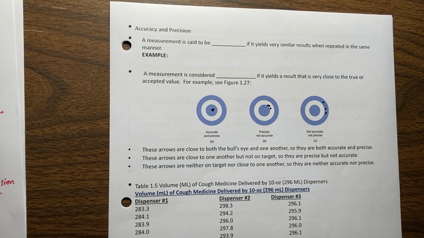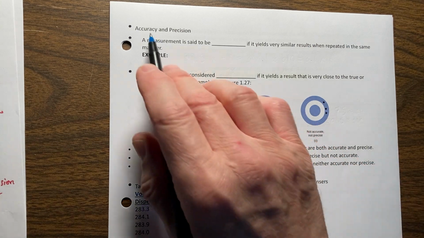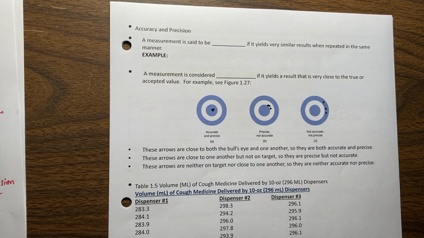So as you can see, doing calculations in chemistry class, you have to put a little bit of thought into how you're going to report your answer. And so a lot of times people say, oh, I got an accurate answer, or I got a precise answer. A lot of people think that the terms accuracy and precision are interchangeable, but they're not. There's a very distinct difference between them.